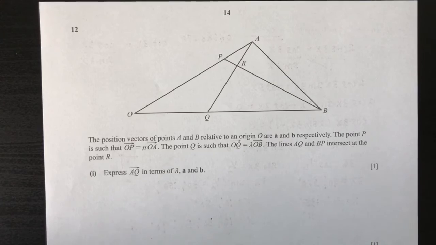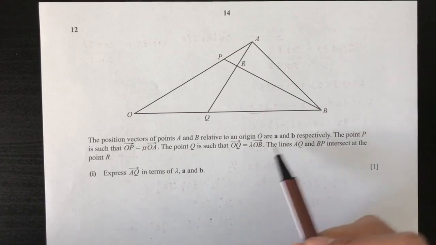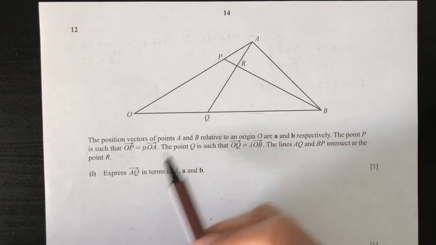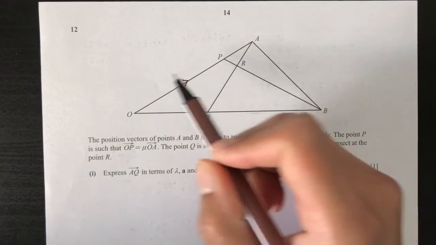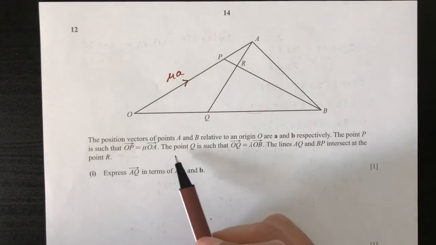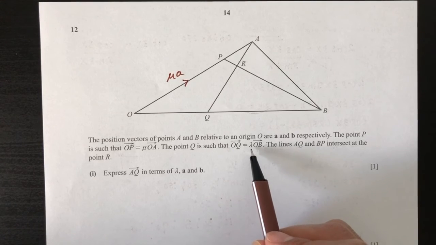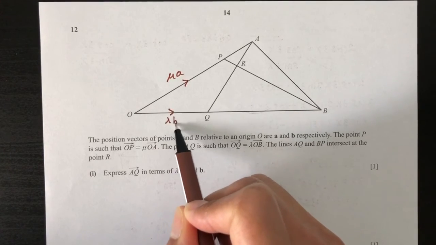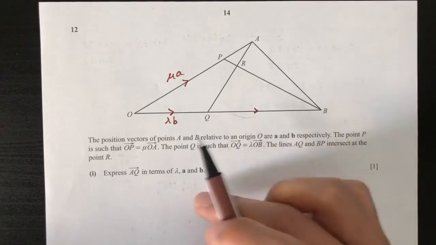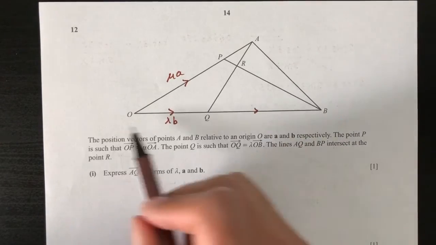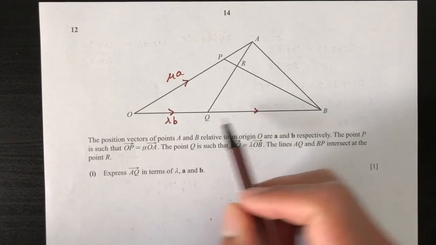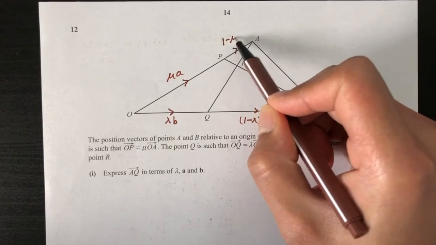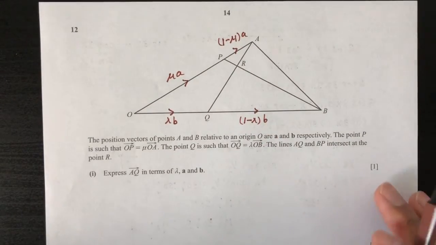The position vectors of point A and point B are A and B. Now the point P is such that OP is mu OA, which means OP is mu A. Now the point Q is such that OQ is lambda OB, so OQ is lambda B, which means this is the remainder. Let's say if this is B and this is lambda B, that will be 1 minus lambda B, and this one will be 1 minus mu A.